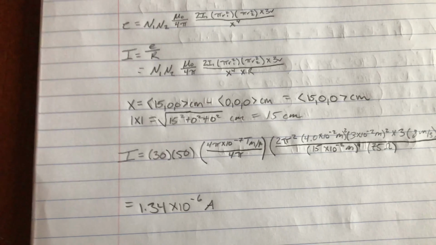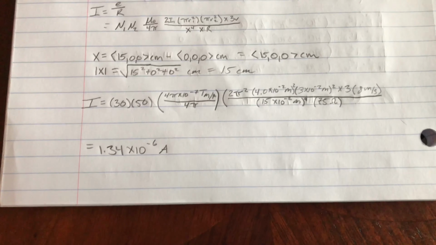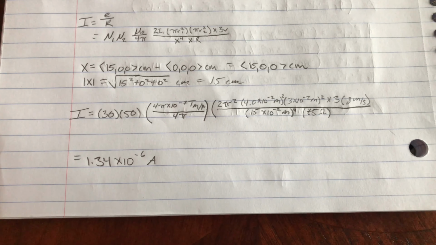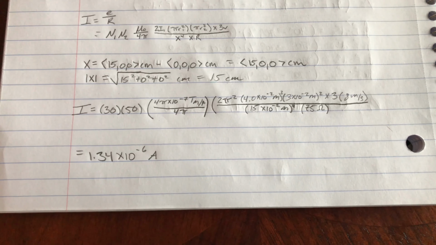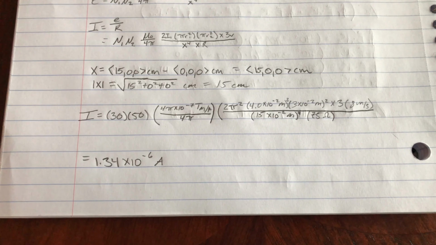Then basically I just plugged everything into my equation, and I got that the magnitude of current in the first coil is going to be 1.34 times 10 to the negative 6 amps.